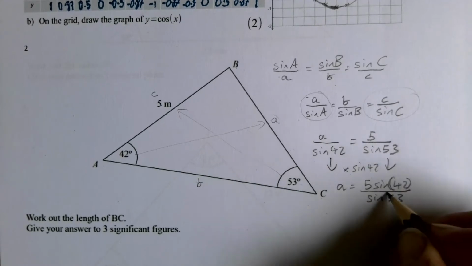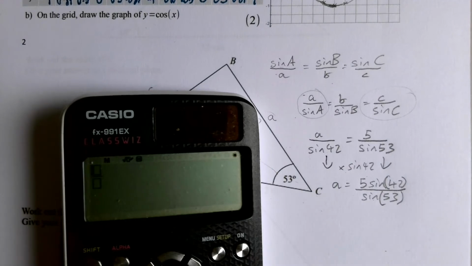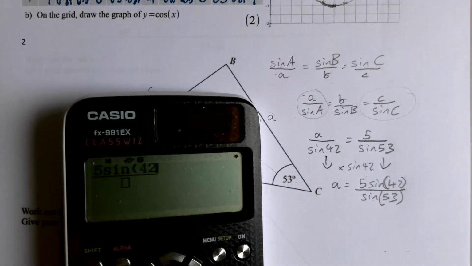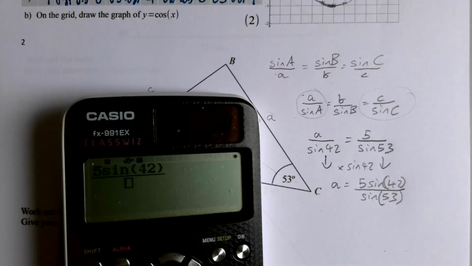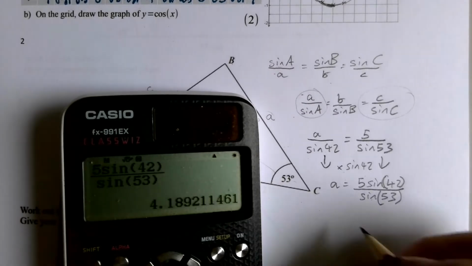Now when it comes to putting it in the calculator, it'll open a little bracket there, so you'll just want to close that off. If you put in your brackets in your calculator just like that, you should get the answer. So I hit the fraction button, 5 sin 42, close that bracket, come down to here, over sin 53, close brackets, and that gives me 4.189.